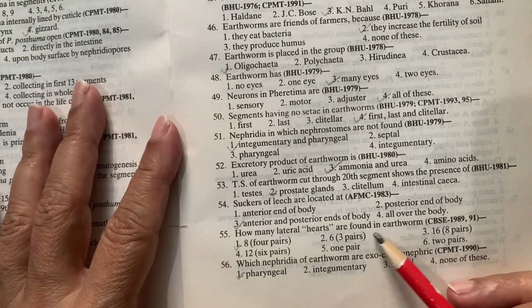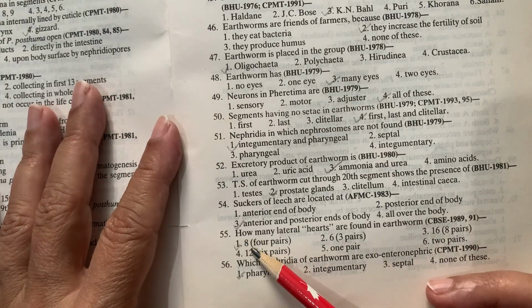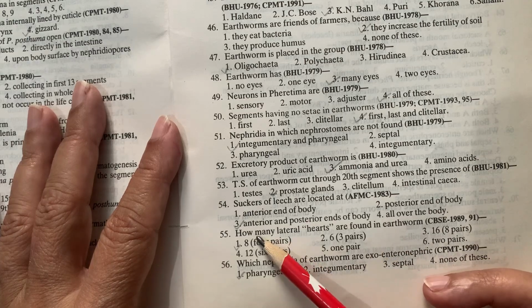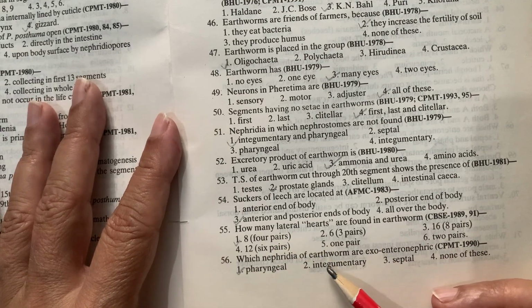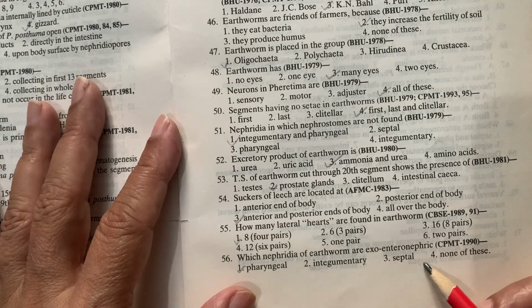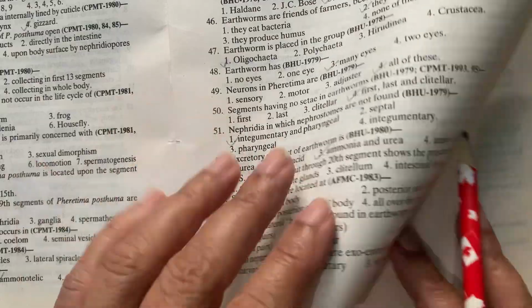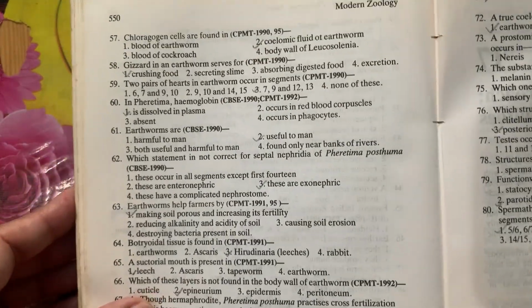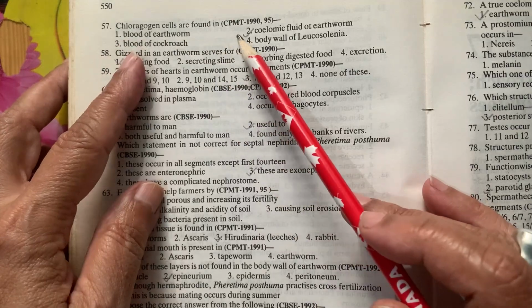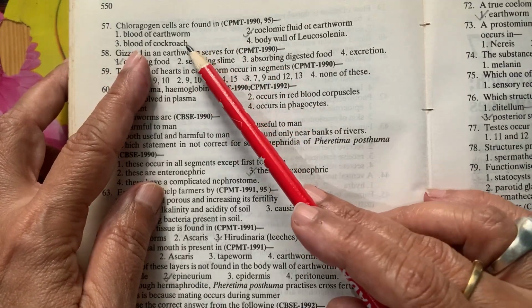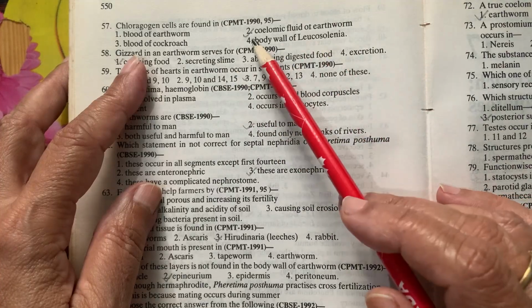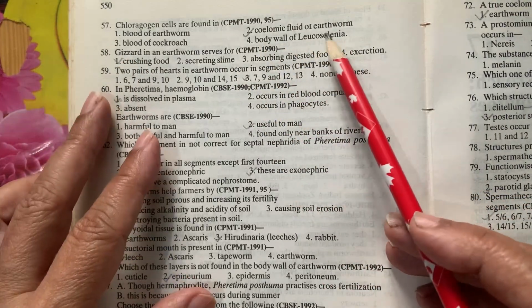How many lateral hearts are found in the earthworm? 8, 4 pairs, 3 pairs, 8 pairs, 6 pairs. First option, 4 pairs. Which nephridia of earthworm are exoenteronephric? Pharyngeal, integumentary, septal, none of these. It is pharyngeal. Chloragogen cells are found in blood of earthworm, coelomic fluid of earthworm, blood of cockroach, body wall of Leucosolenia. Second option is correct, coelomic fluid of earthworm.